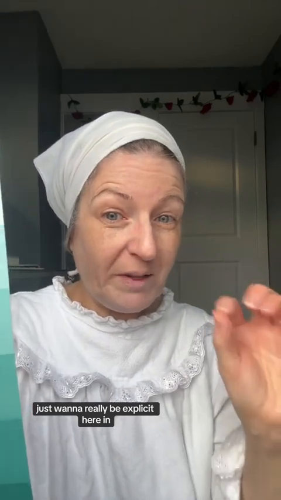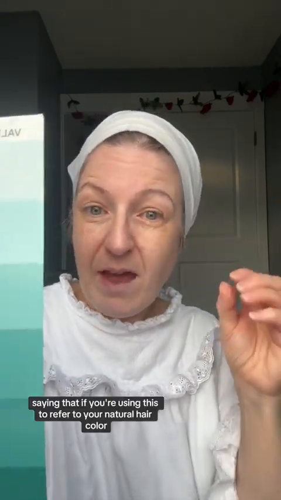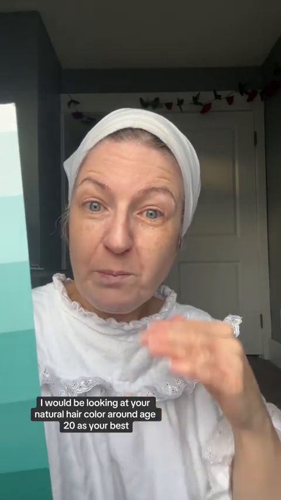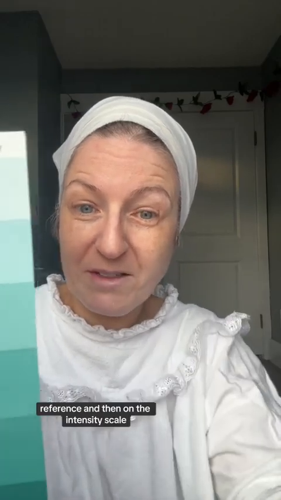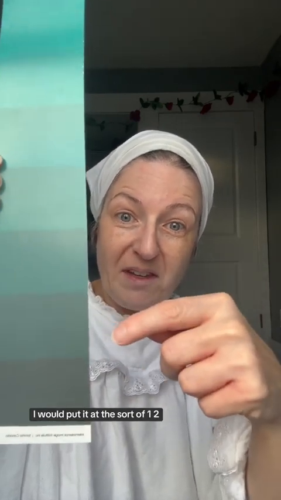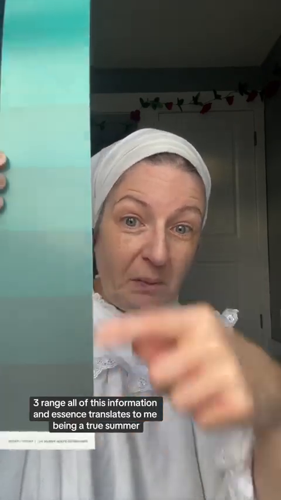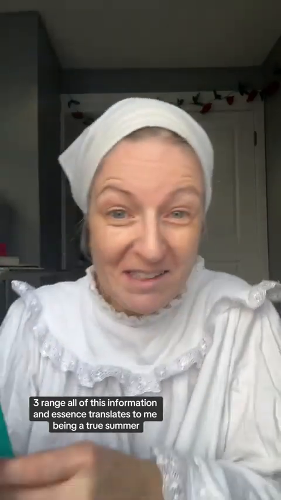I just want to be explicit here in saying that if you're using this to refer to your natural hair color, I would be looking at your natural hair color around age 20 as your best reference. And on the intensity scale, my intensity was quite low. I would put it at the 1, 2, 3 range. All of this information in essence translates to me being a true summer.